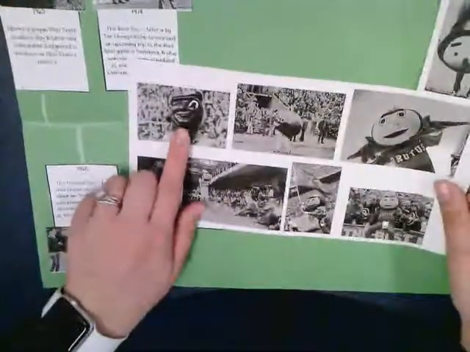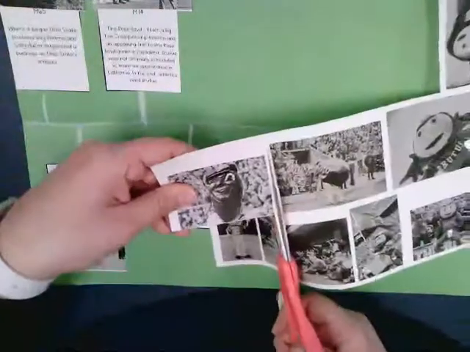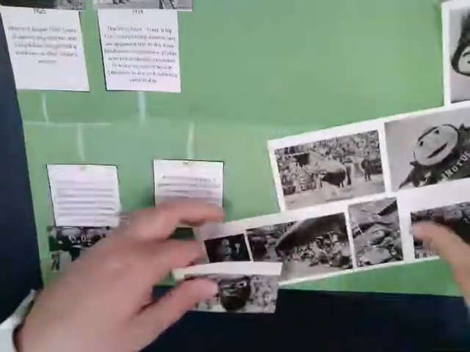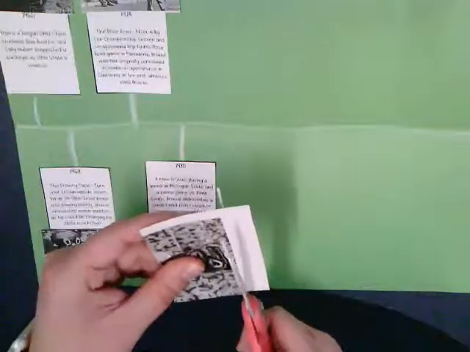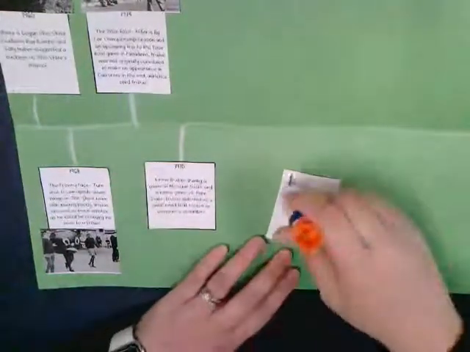So they're looking right here at this one. So we're going to cut that one out. It's kind of creepy. That goes with this date, and we'll glue him right down.